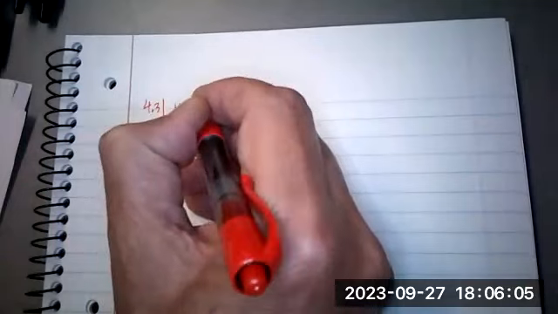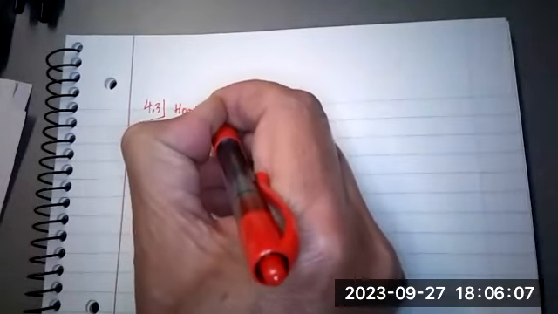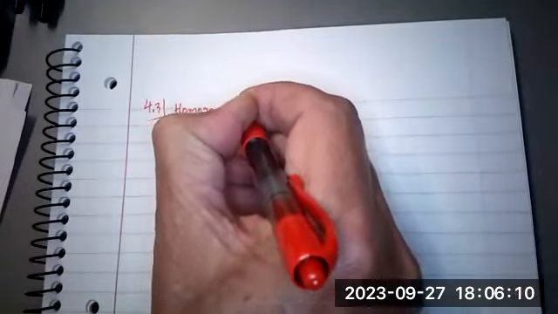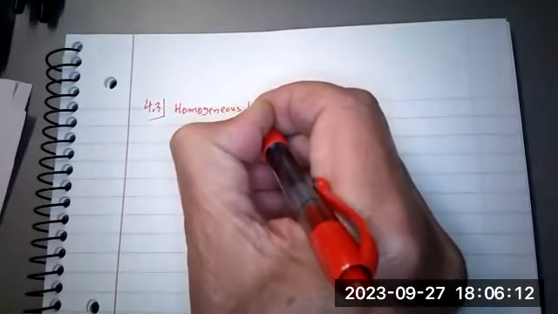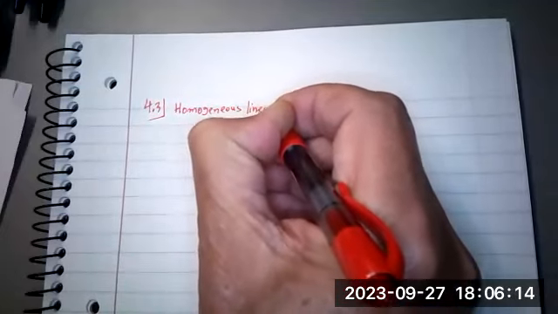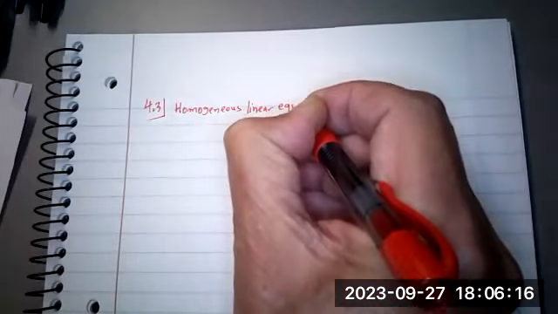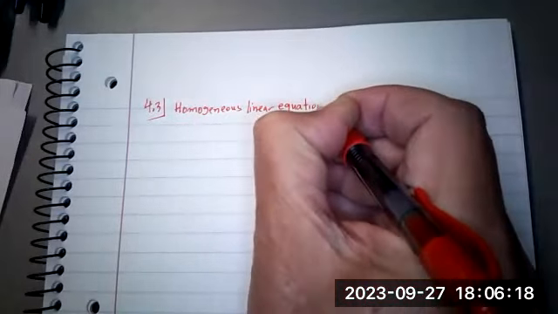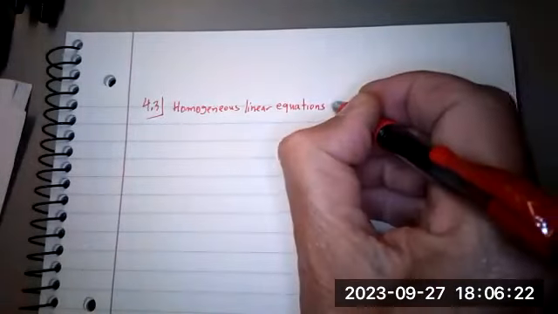Okay, 4.3, we are going to solve homogeneous linear equations with constant coefficients. Homogeneous linear equations with one condition: constant coefficients.